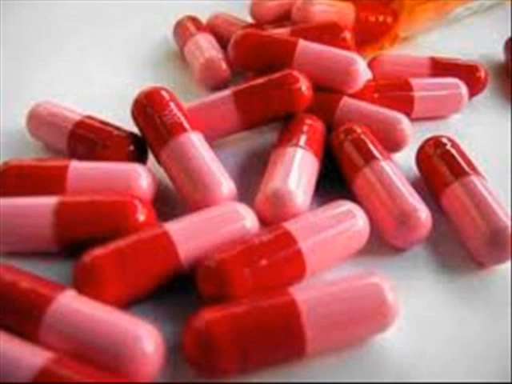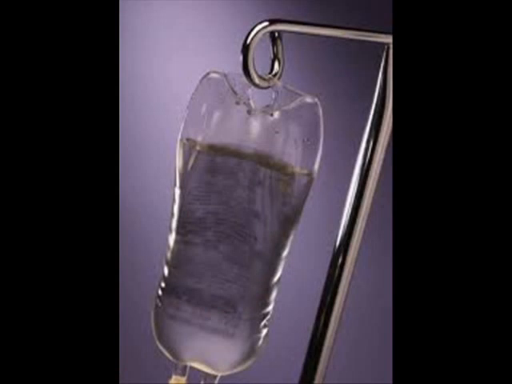The treatments that are available for bacterial meningitis include antibiotics specific for the bacteria causing your meningitis and other medications and intravenous fluids that will be used to treat symptoms such as brain swelling, shock, and seizure.